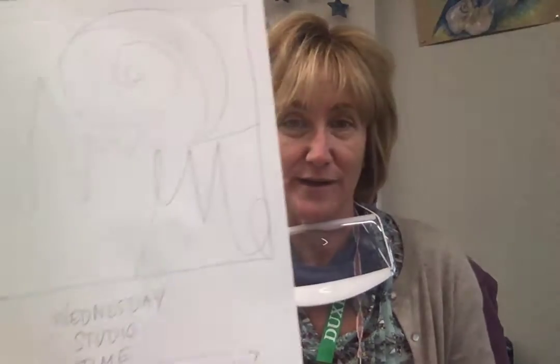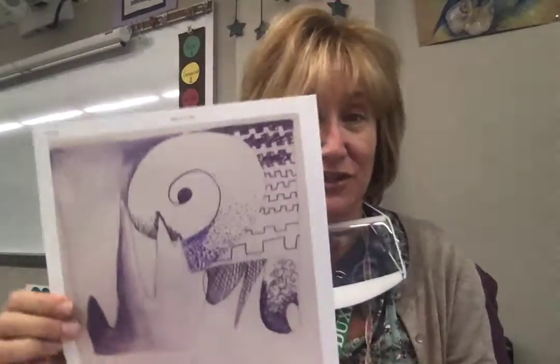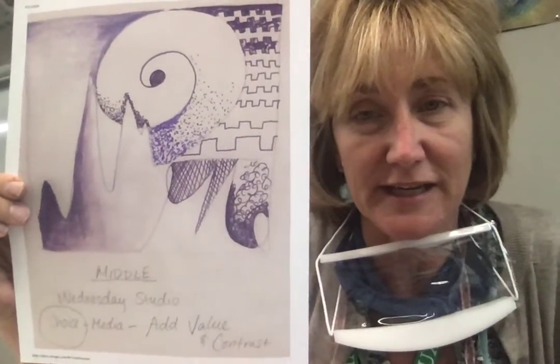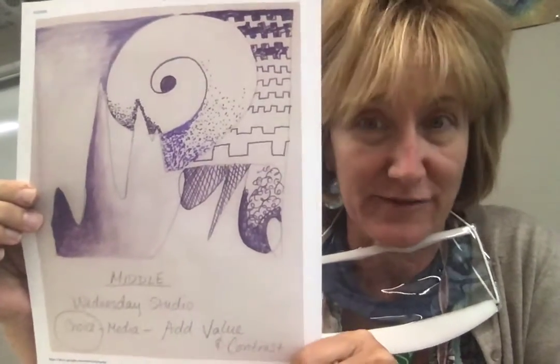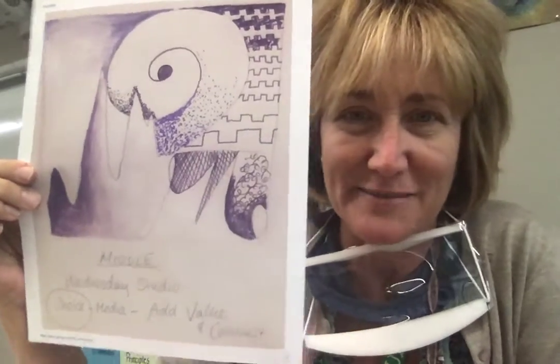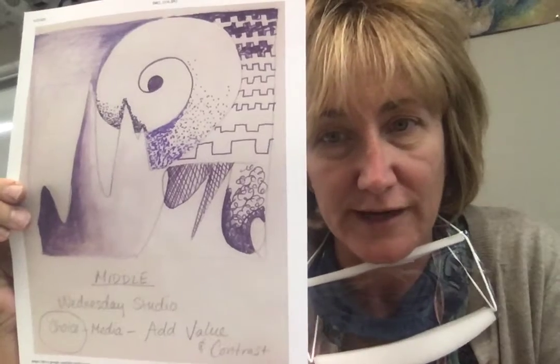So, you may remember by Wednesday, I wanted you to have your two images. One would be your line drawing composition, and then the next one is just your first layer of adding media and technique. And I want to point out that I added a lot of different medias because you can mix them around. It really doesn't matter. It's how you're manipulating the techniques to show contrast.